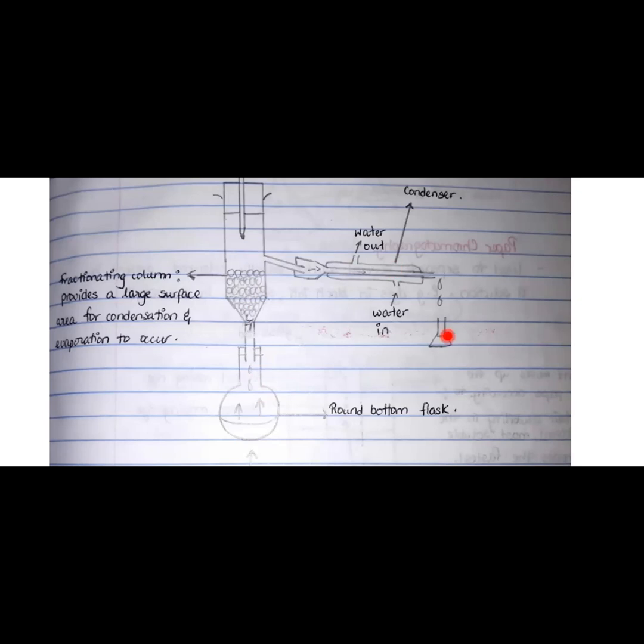So fractional distillation is used to separate and retain two liquids that are mixed together with distinctively different boiling points, right?